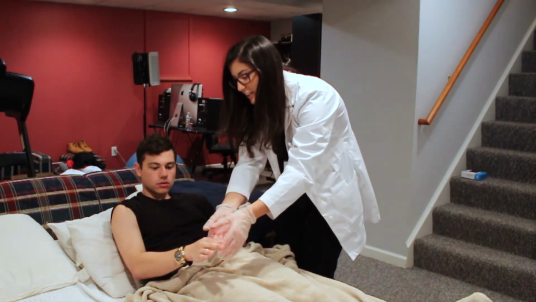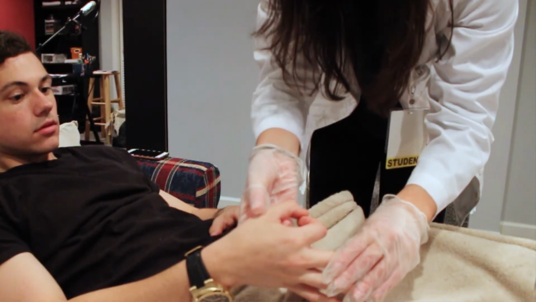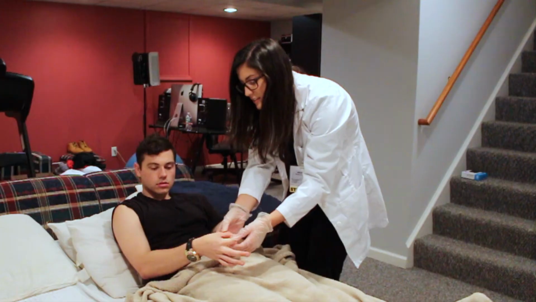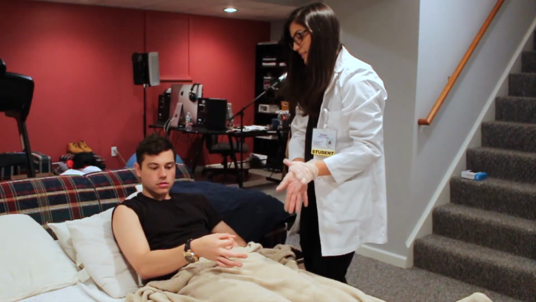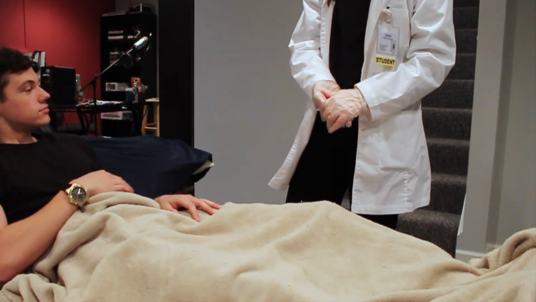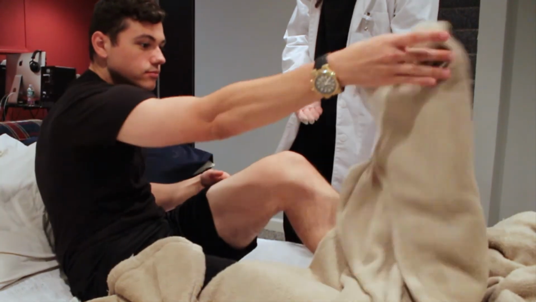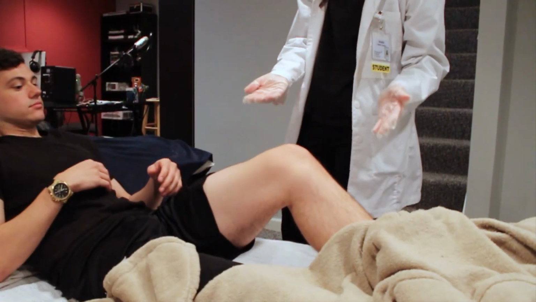Now I'm going to ask my patient to make the OK sign with his hand by pressing his thumb and forefinger together. In a well-nourished patient, this area may bulge slightly, whereas in malnutrition, this area would be more depressed. I have now asked my patient if he wouldn't mind moving his blanket to the side so that I can get a better look at his legs for this portion of the exam.